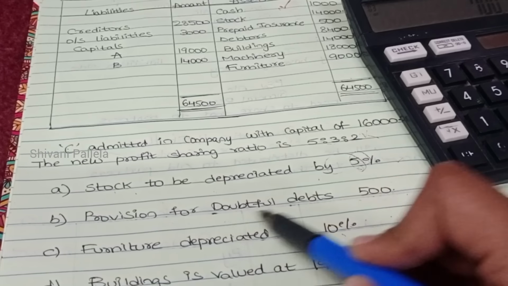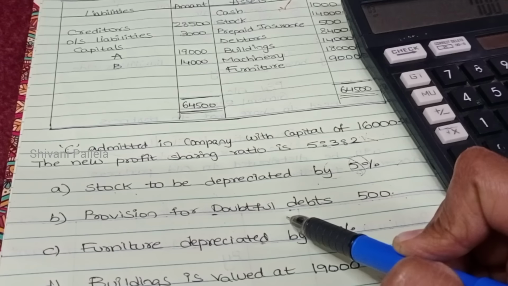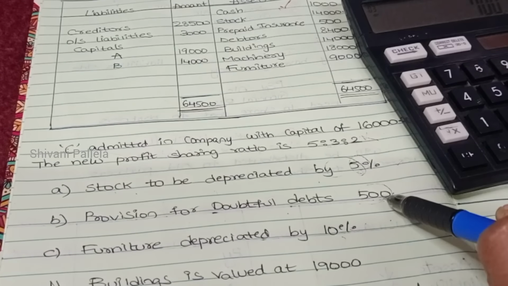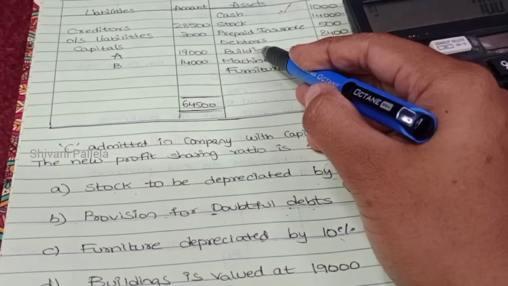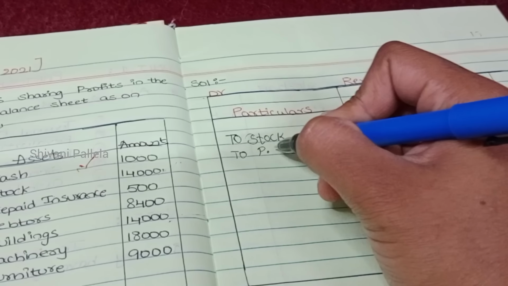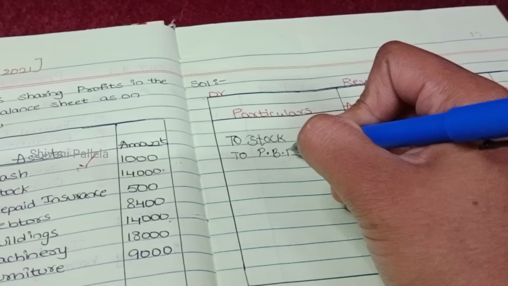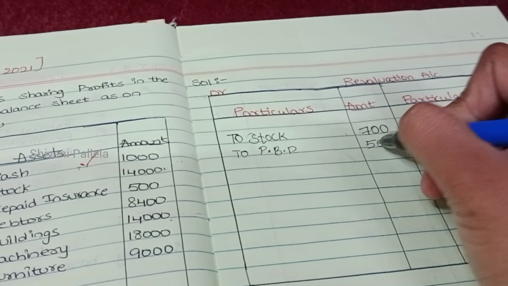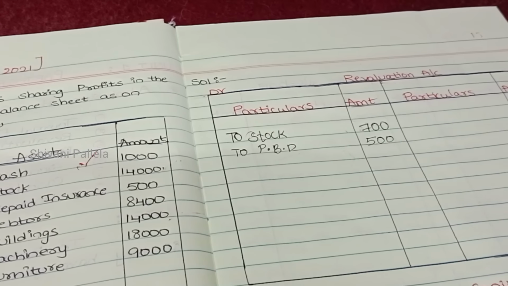Provision for doubtful debts, which is 500. Doubtful debt means on debtors. Debtors value is decreasing by 500, means asset is decreasing. When asset is decreasing, we need to put that in the revaluation account debit side, to provision for doubtful debts, bad debts. Okay, so how much? 500. Okay students, 500. Okay, over.